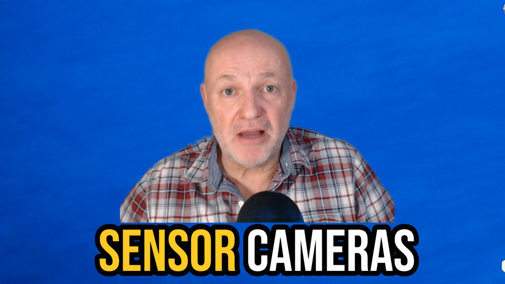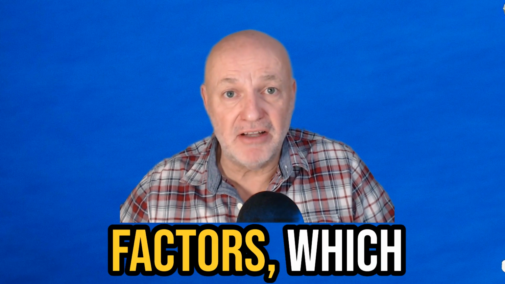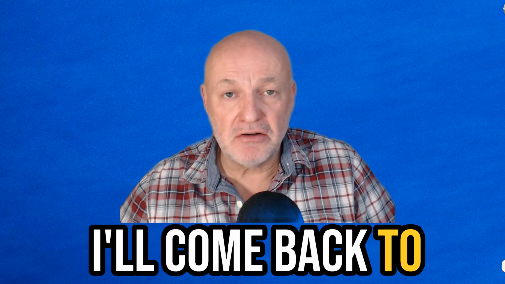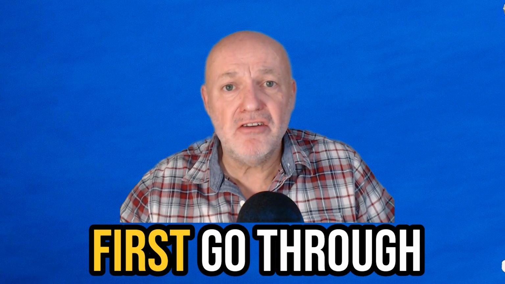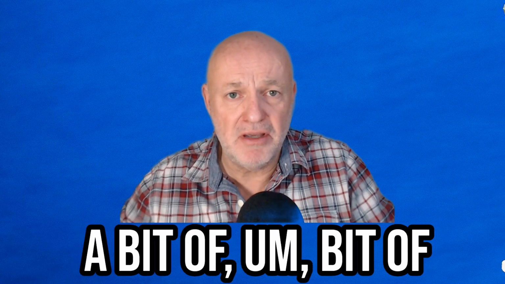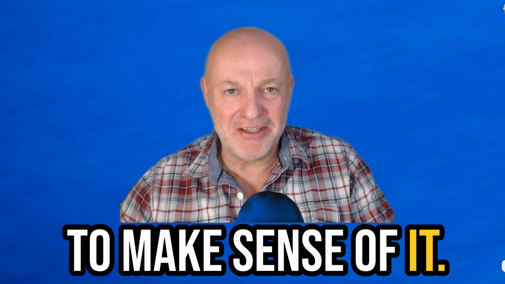There are crop sensor cameras and micro four thirds cameras, which both have different crop factors, which makes this even more complicated. I'll come back to crop factors in a bit, but let me first go through this for full frame cameras, because everything applies. You just need to do a bit of mental gymnastics to make sense of it.